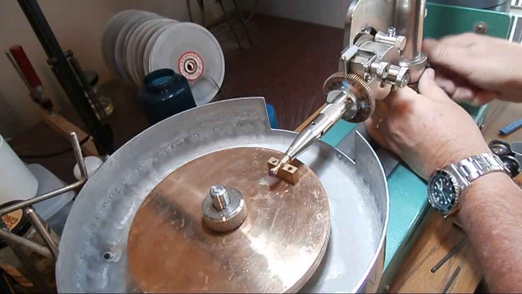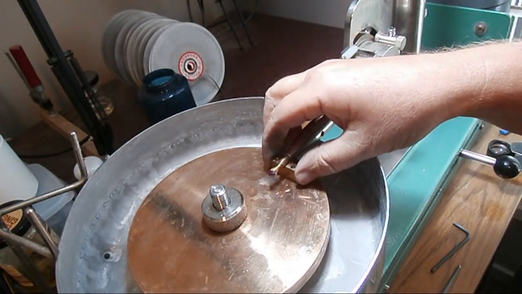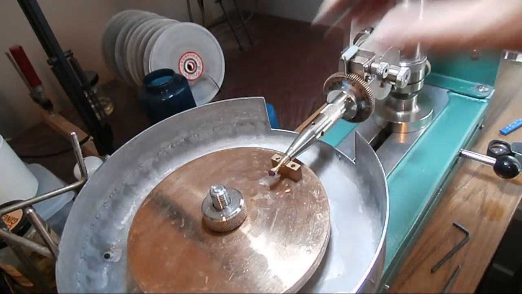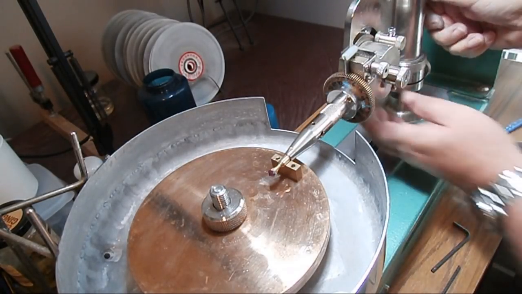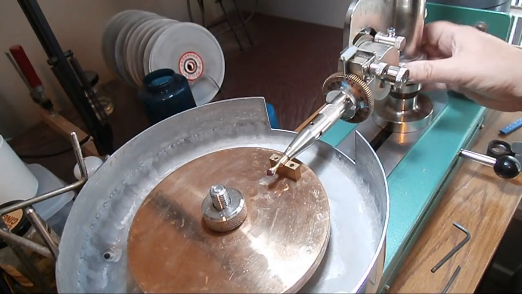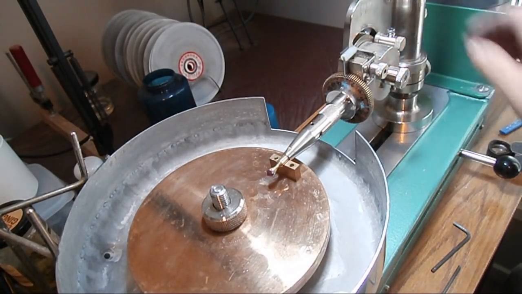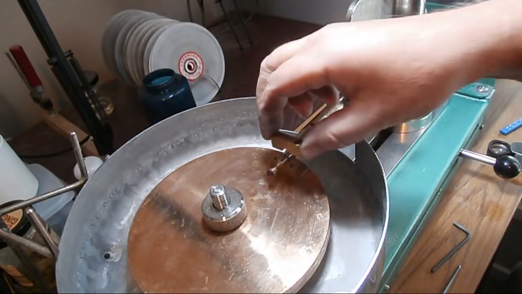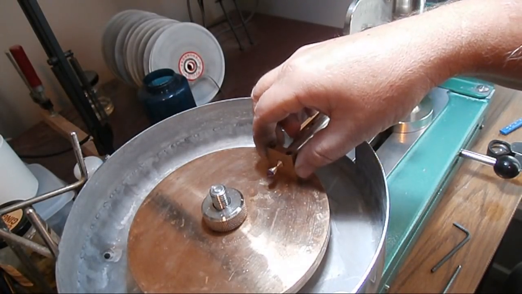So the next step is for me to do the secondary transfer. But these days, before I do the transfer, I use these alignment blocks because I'm finding my transfer block or my transfer jig is not quite as accurate as it should be when I do the transfer and start faceting the crown.